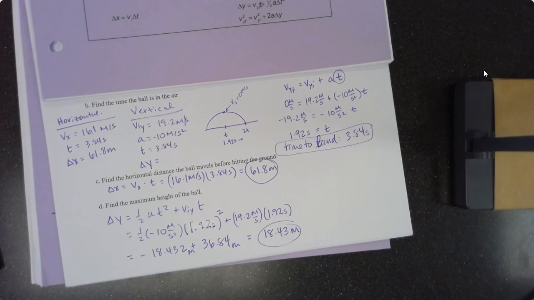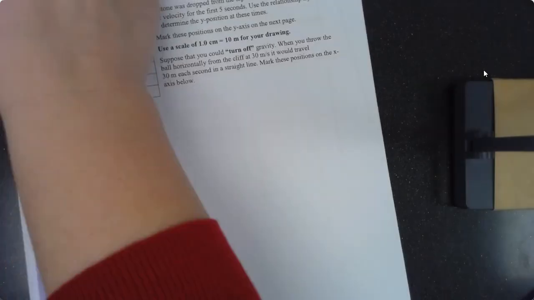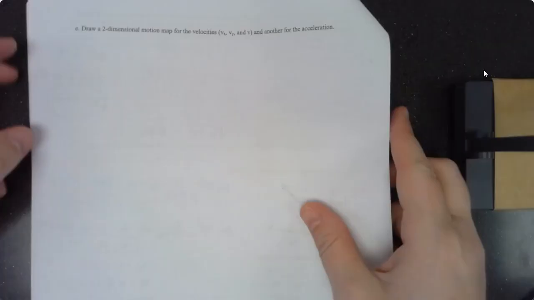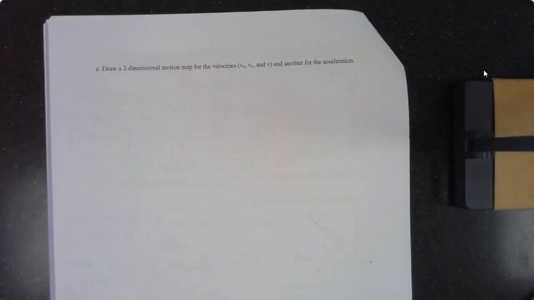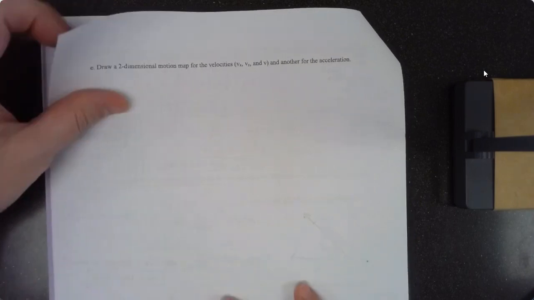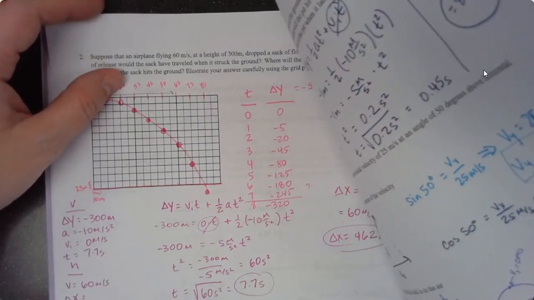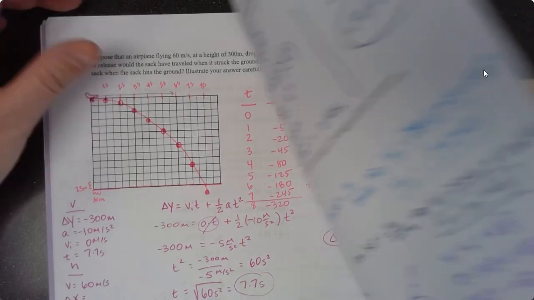So we have one last problem today. It says draw a 2-dimensional motion map for the velocities and another for the acceleration. So here's how we're going to do this. We're just going to sketch these out. Because we know, how many seconds does it take? This only took 3 seconds to land.